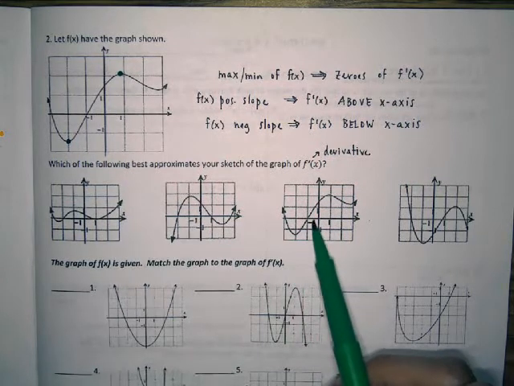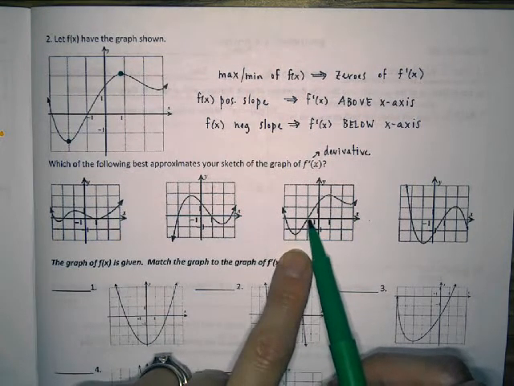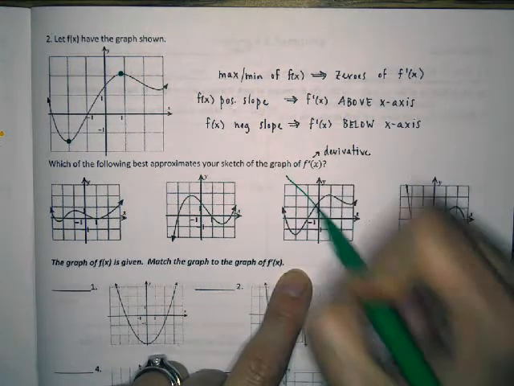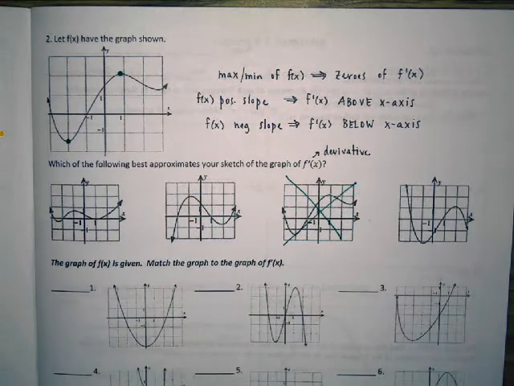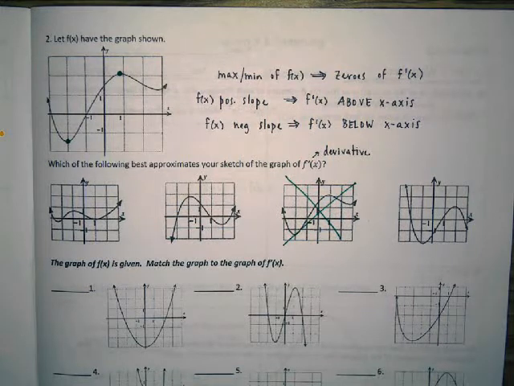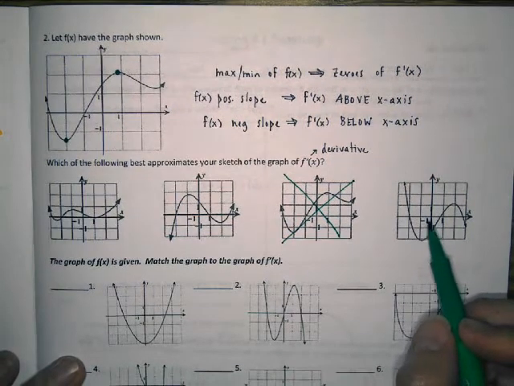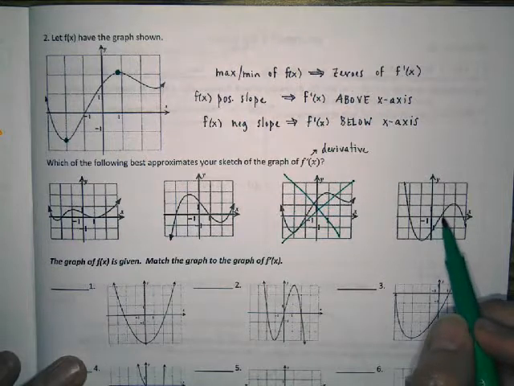Over here, I have a zero at -1. This only has 1 zero, and I know I'm looking for 2, so I can go ahead right away and eliminate that choice. And then finally, I look at my last choice. I have a 0 at -2, which is what I'm expecting, and somewhere around 1.